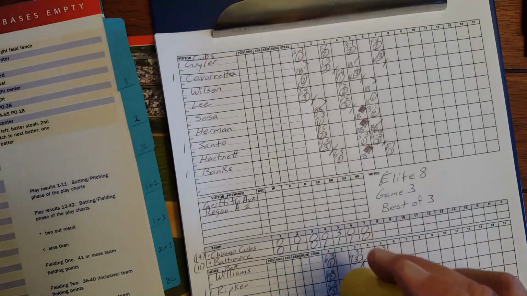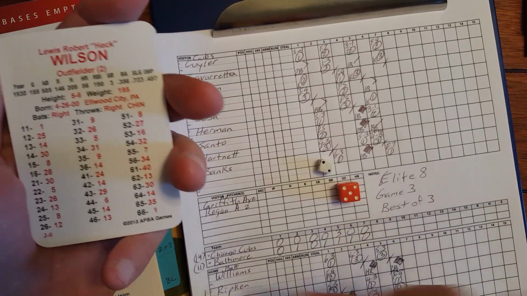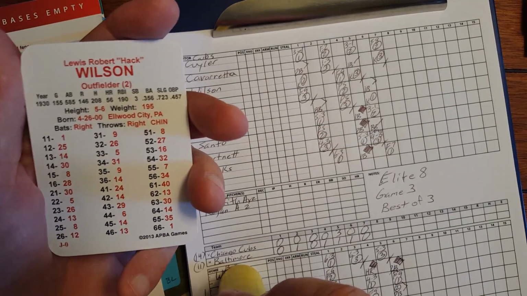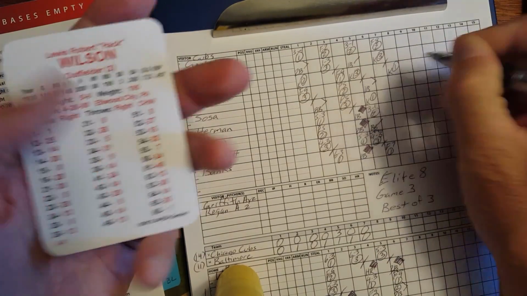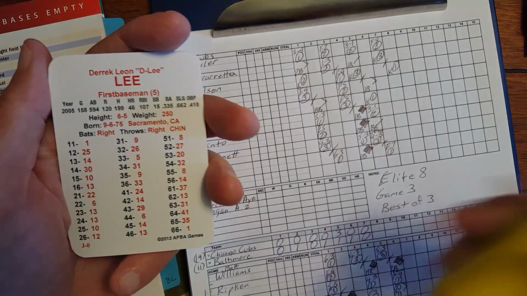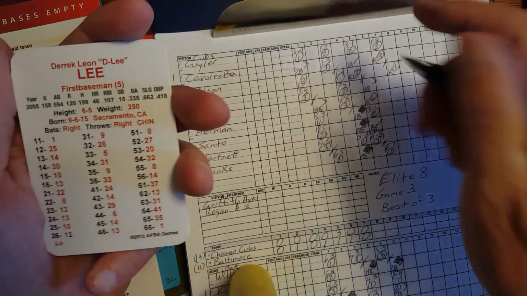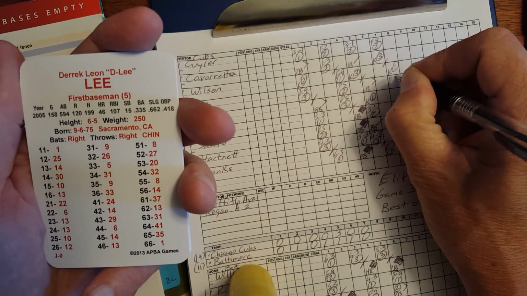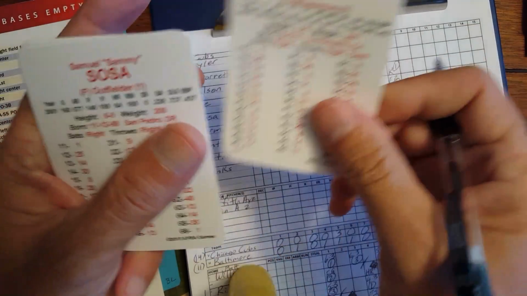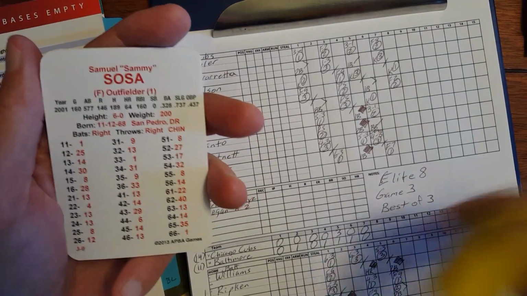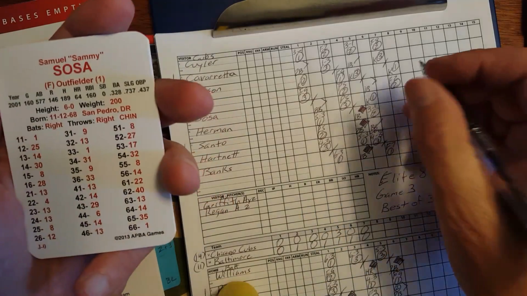And we move to the 8th inning. Cubs running out of outs. Need one run to tie. Hack Wilson, 52. It's a 27, and that is a strikeout for Stu Miller. Derrek Lee, he just missed a home run, but he fouls out to the catcher. Sammy Sosa, 22. They 4, they double.